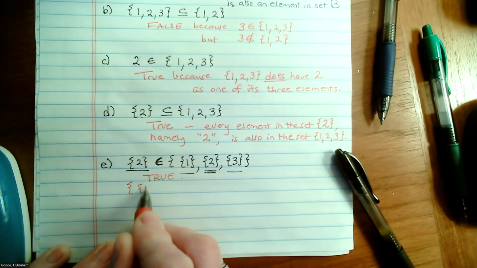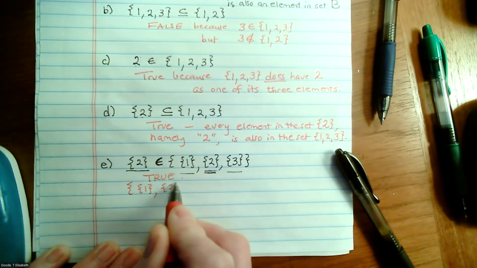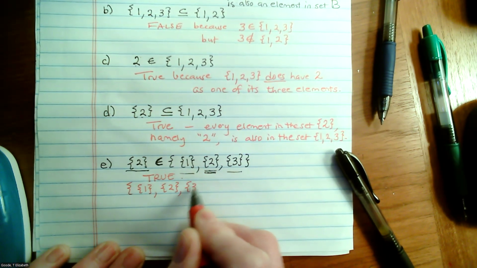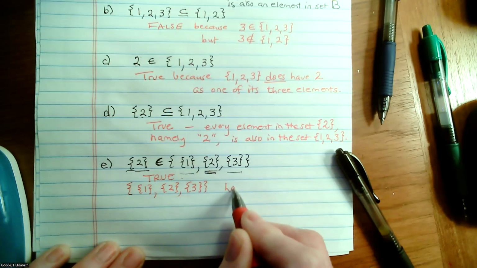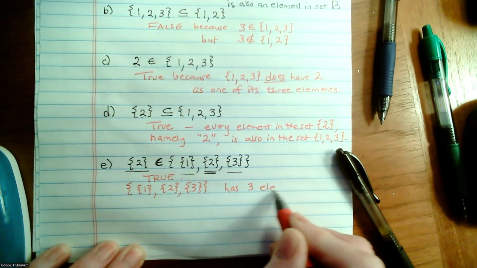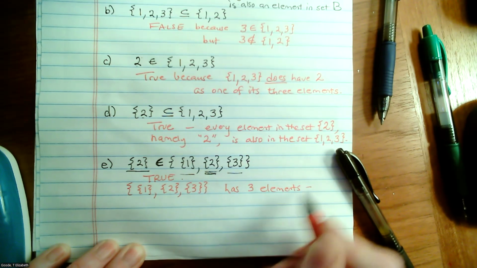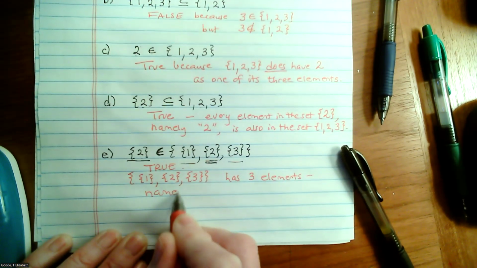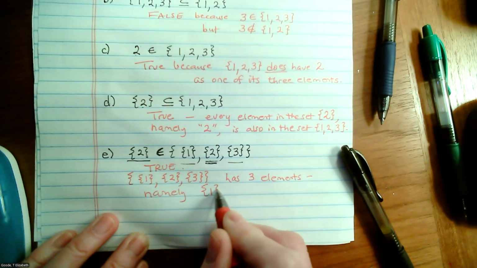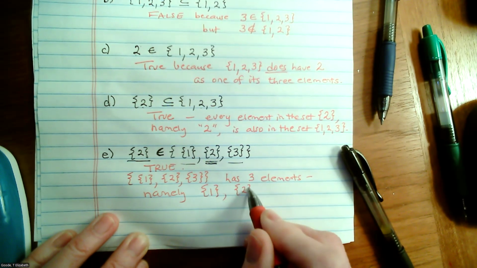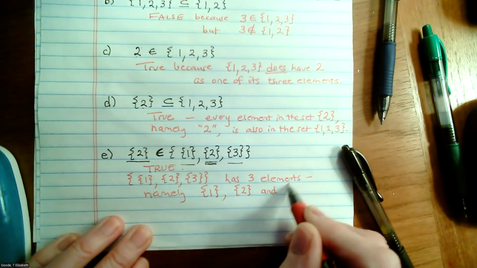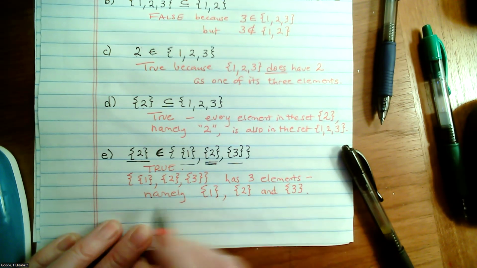The set containing these 3 particular elements, this set, has 3 elements, namely the set containing 1, the set containing 2, and the set containing 3.